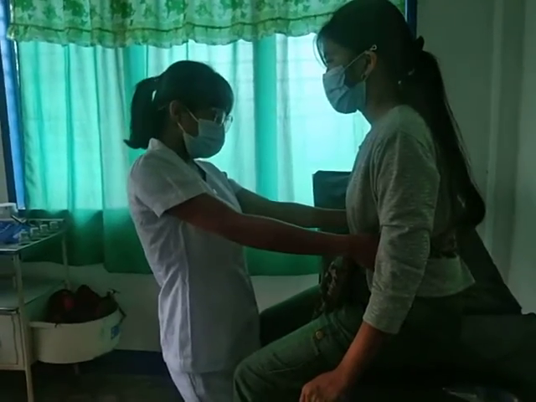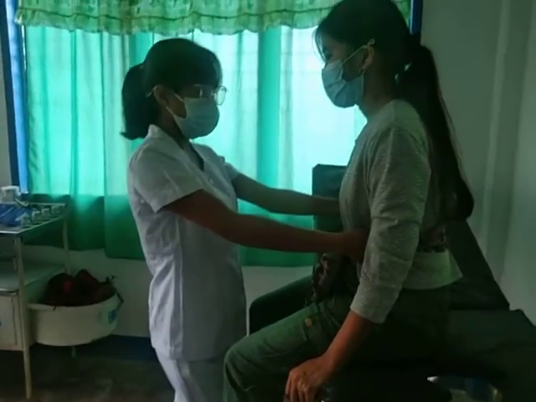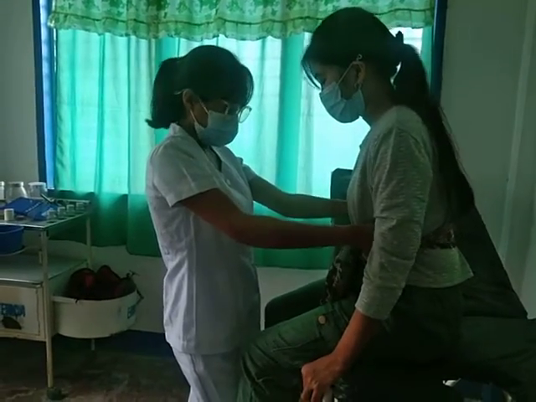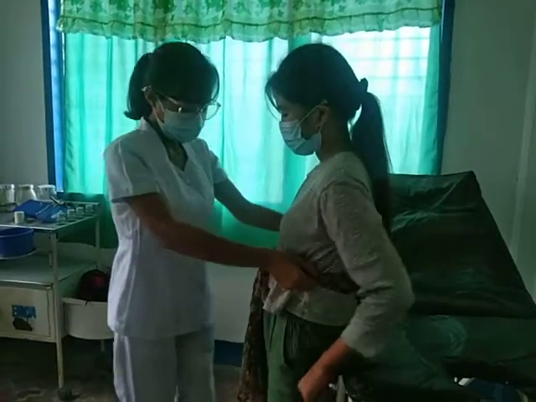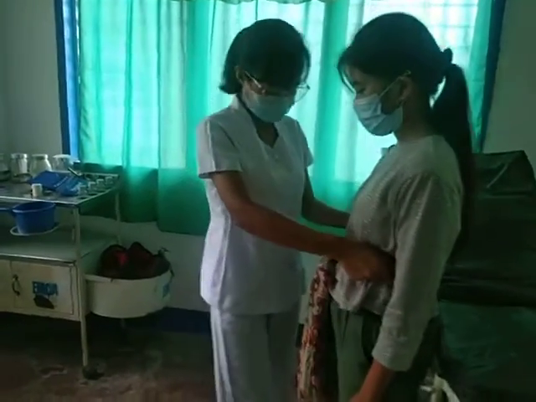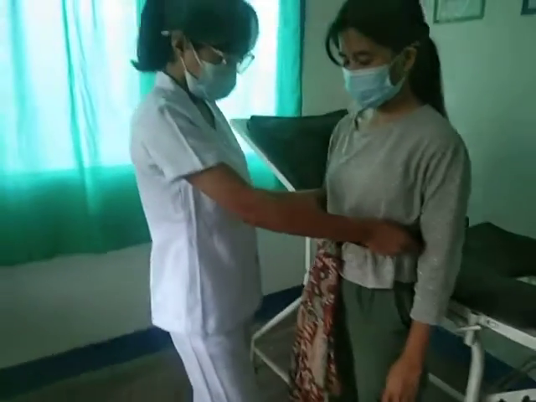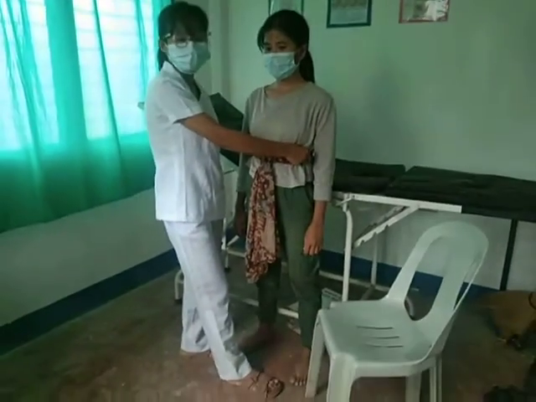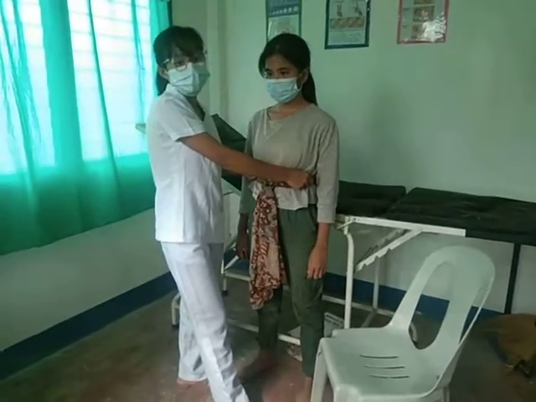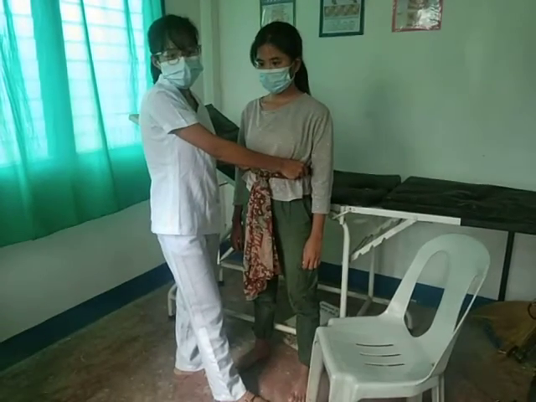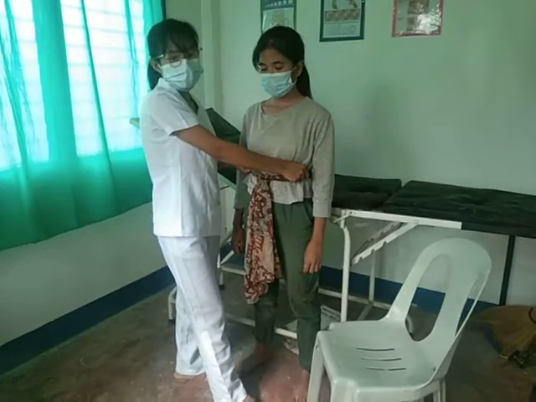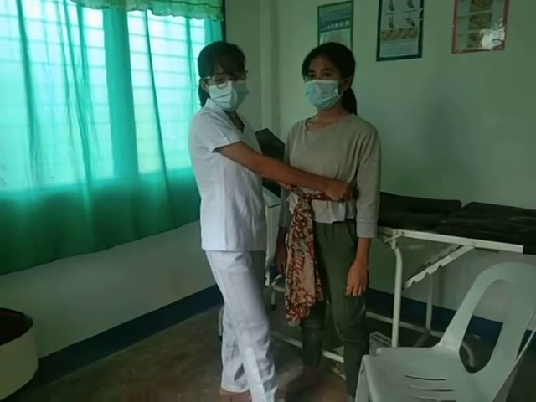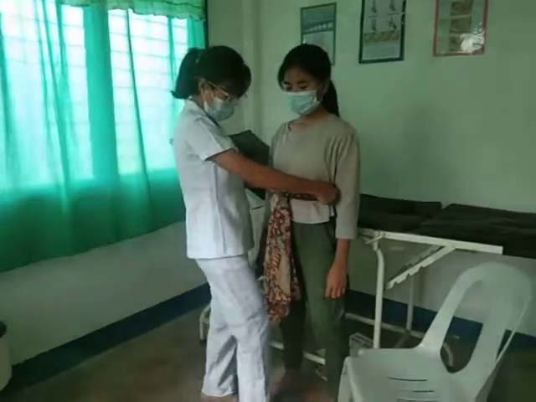So, ma'am, in the count of 3, babangon po tayo, ha? Okay, so 1, 2, 3. Turn the client facing the wheelchair using pivot technique while maintaining the hold on the patient transfer belt. Rationale, less effort for lifter and the client.